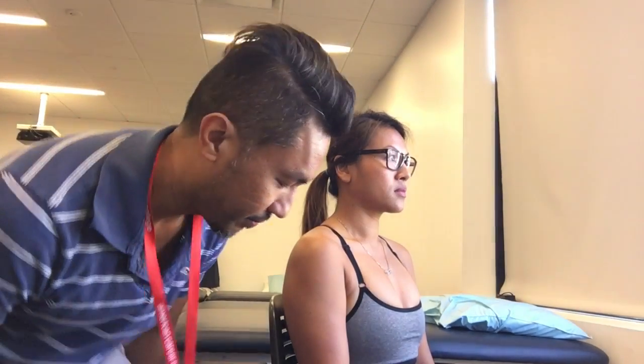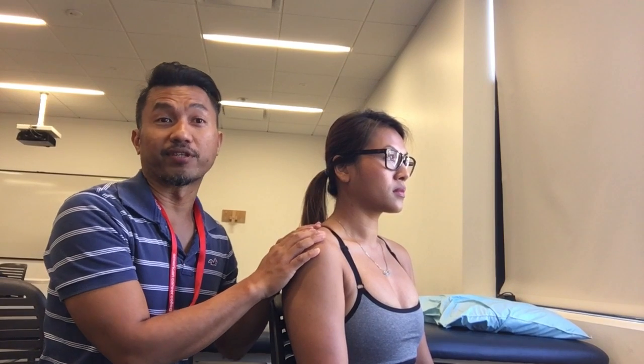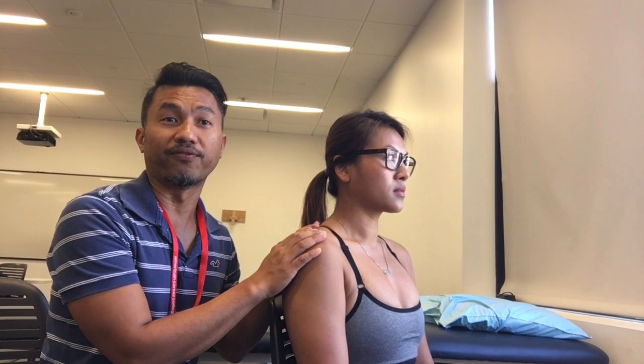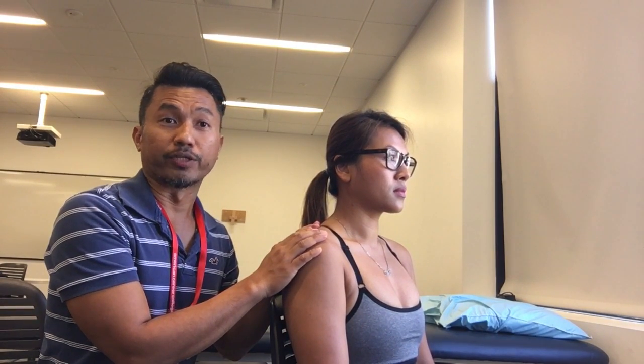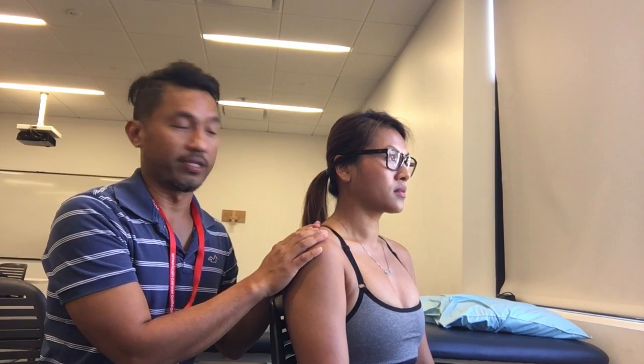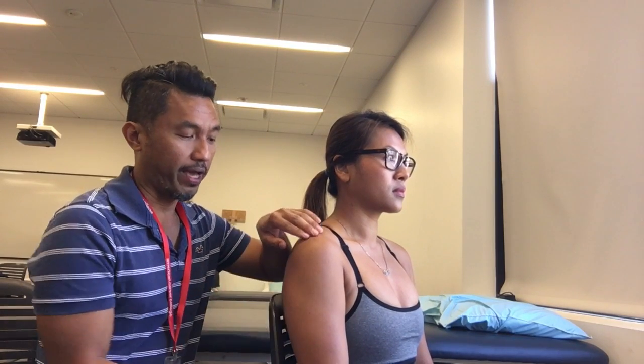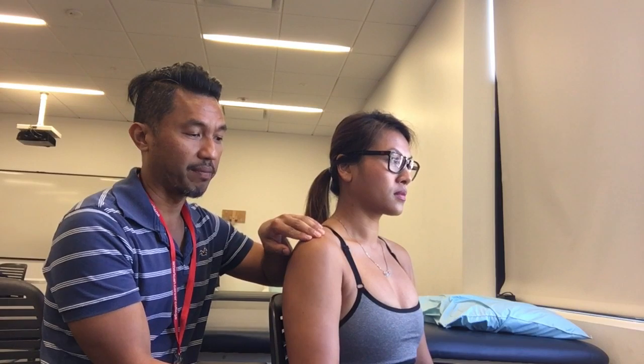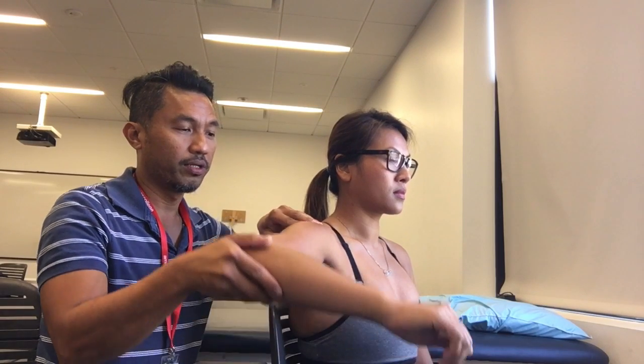Okay, the next rotator cuff muscles that I'll be palpating are the infraspinatus and the teres minor. The infraspinatus is responsible for the lateral rotation of the shoulder, as well as the teres minor. So Sarah, if I could just have you abduct your shoulder.